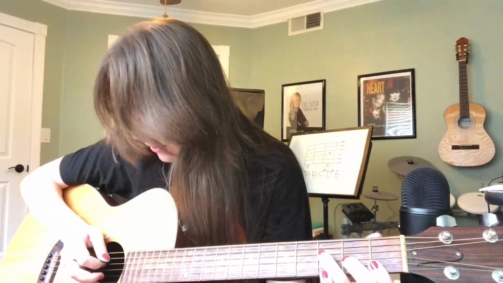Now let's figure out what notes are in the chord. You already can tell that this is F, so this is your root note. Why? Because this is an open E, right? Right here.